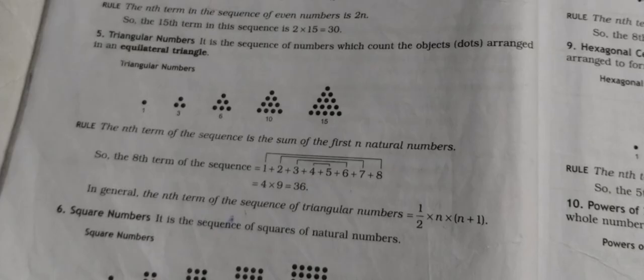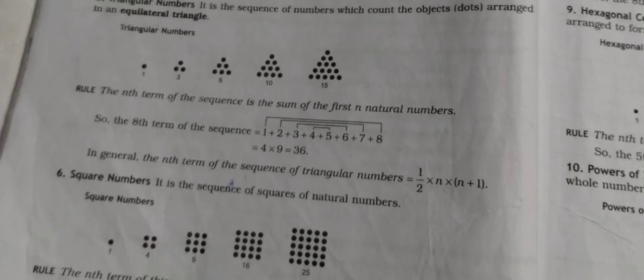5. Triangular numbers. It is a sequence of numbers which count the objects arranged in an equilateral triangle. Rule: the nth term of this sequence is the sum of the first n natural numbers. So, the 8th term of the sequence equals 1 plus 2 plus 3 plus 4 plus 5 plus 6 plus 7 plus 8 equals 4 into 9 equals 36. In general, the nth term of the sequence of triangular numbers equals 1 by 2 into n into n plus 1.